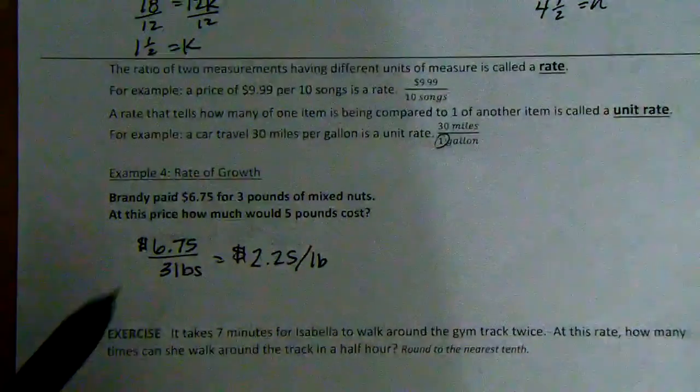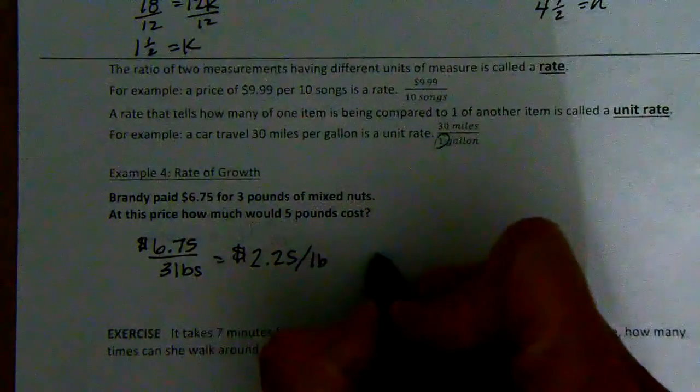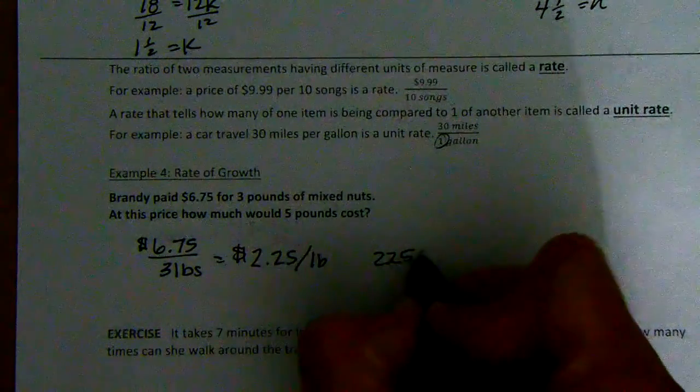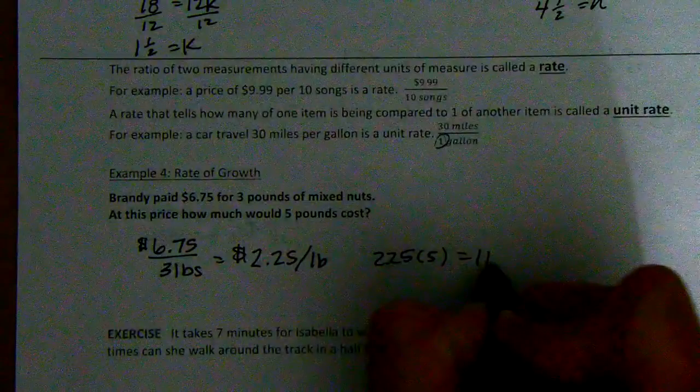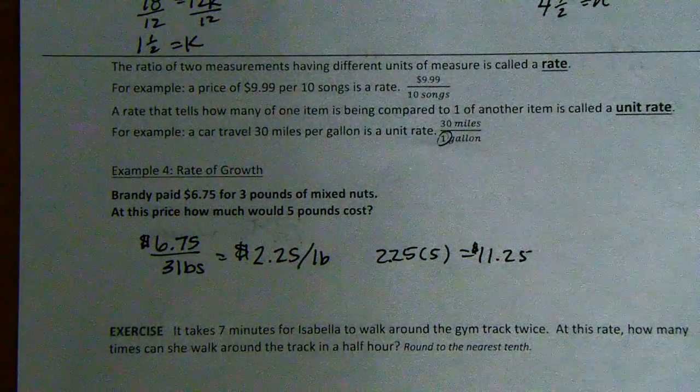Then all I have to do is take that times 5. So 2.25 times 5 is going to give me 11.25. So I can use a unit rate to solve this problem.